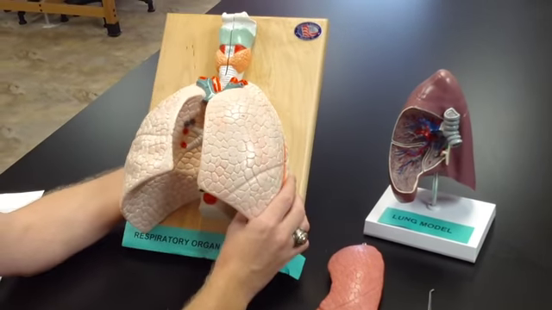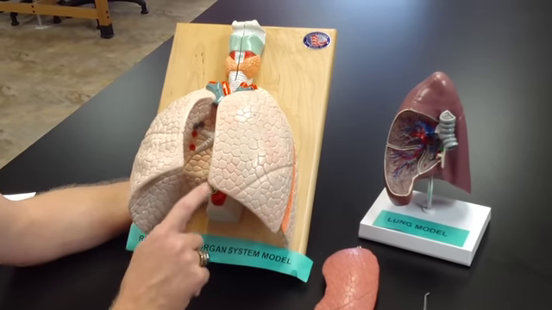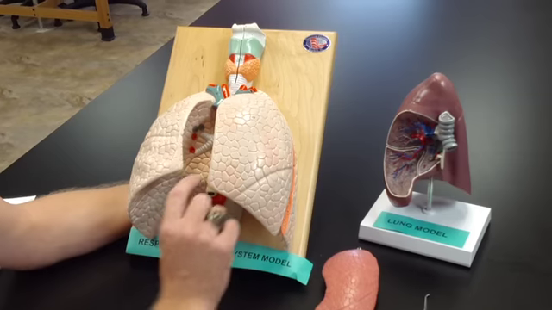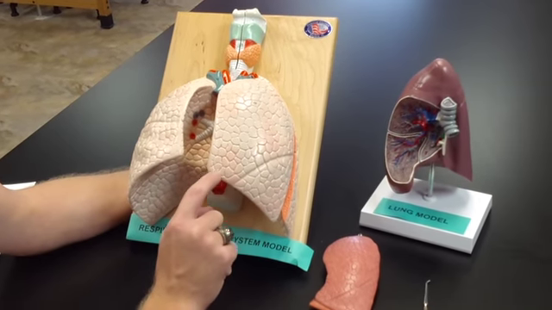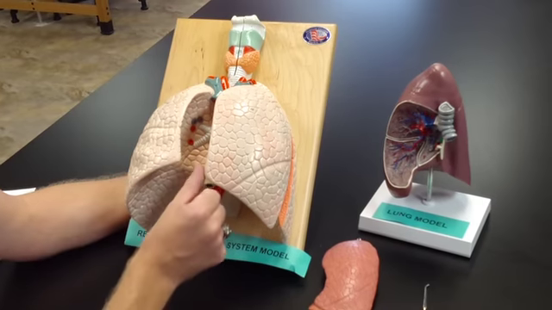And the last thing on your list is going to be the lingula. Right here, this angle, this notch right here, this is called the lingula. You have one on each lung. So this right here is the lingula.